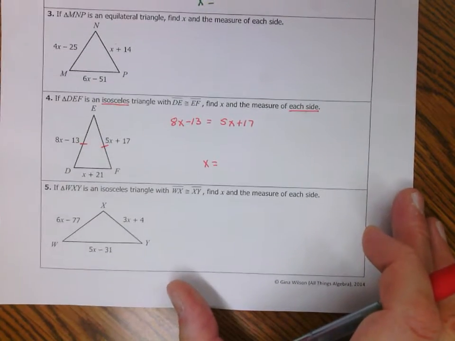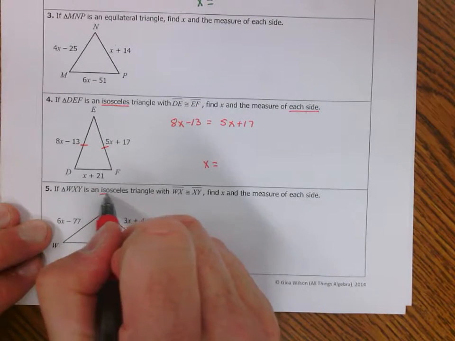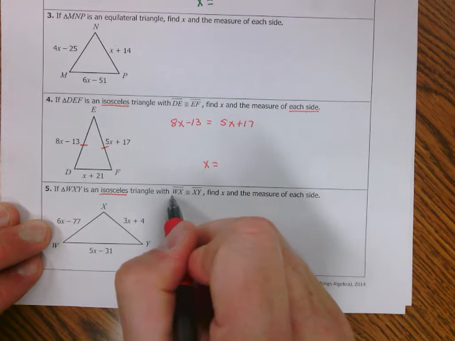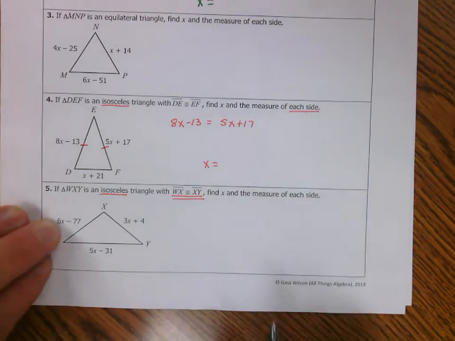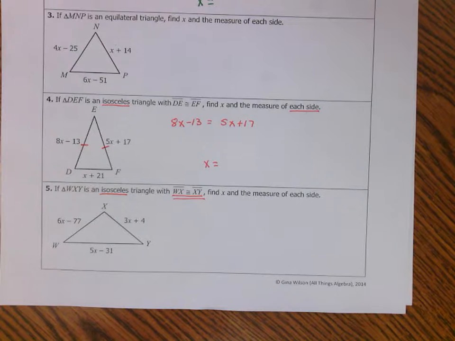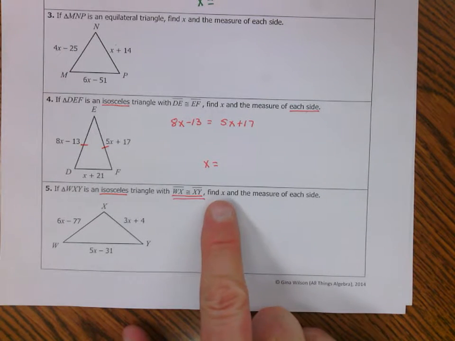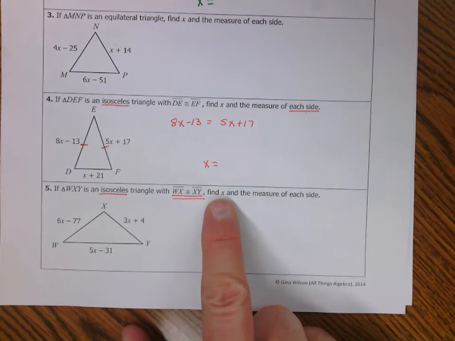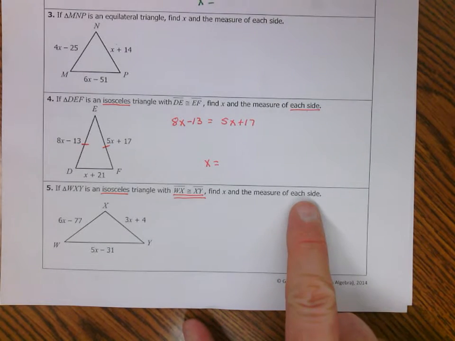The last one, number 5, is another isosceles triangle. So make sure you pay attention to this so you know which 2 sides are equal. On this one, you would find x, then you would find the measure of each side.